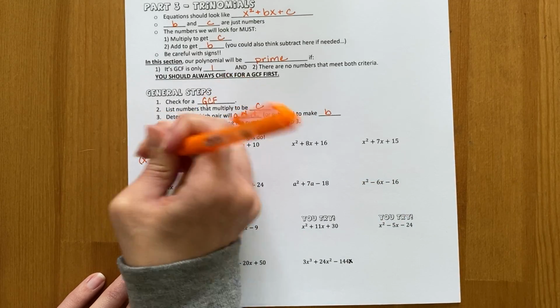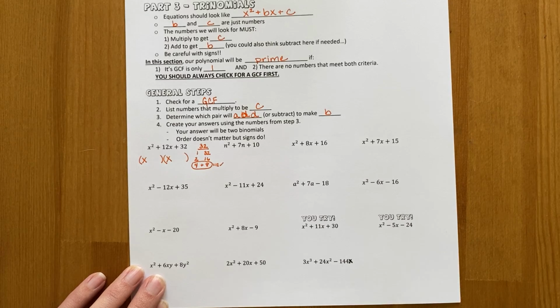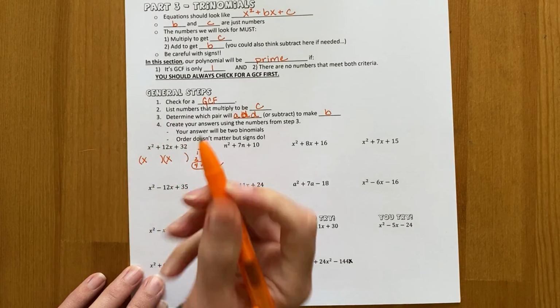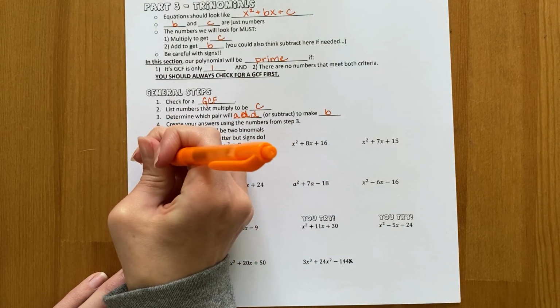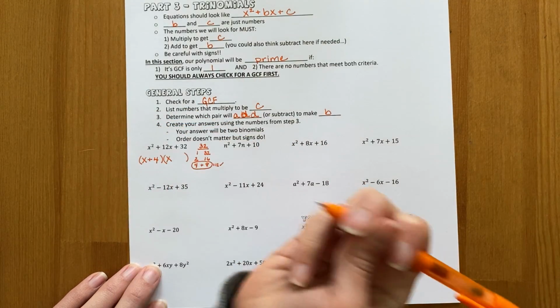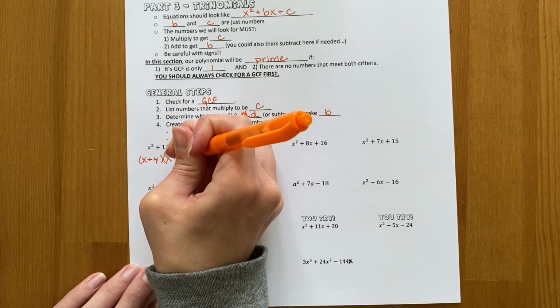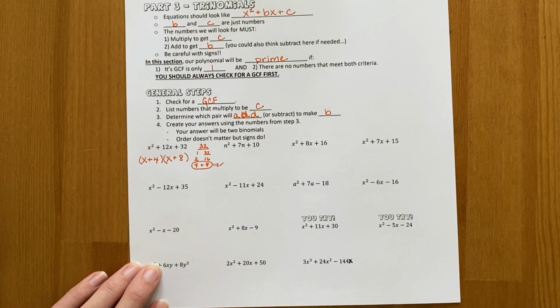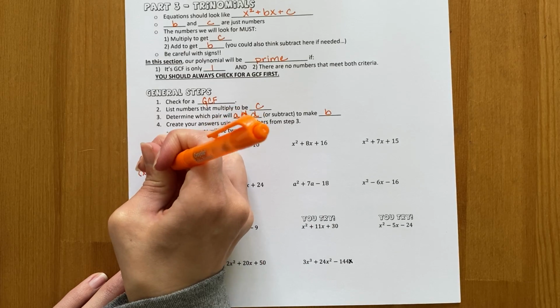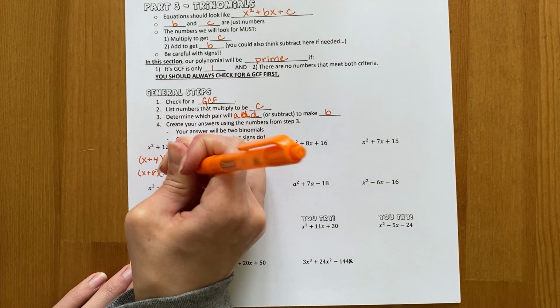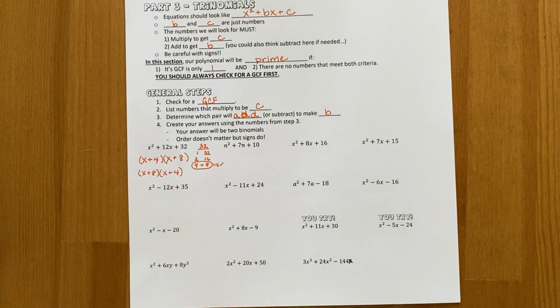So I'm gonna create 2 binomials. X still goes in the front, it's just I'm taking this x squared and splitting it apart. So here's one x and there's the other. All right, and then out of what we chose, a positive 4 and a positive 8. So that dictates where the signs are. So I could have this written as x plus 8 and x plus 4, and that would mean the same thing. It would be the same answer.